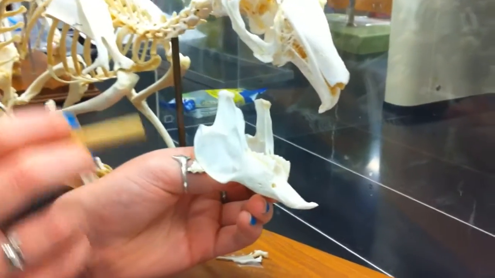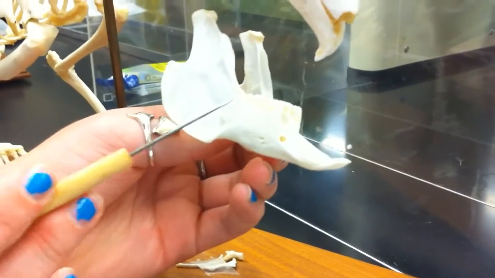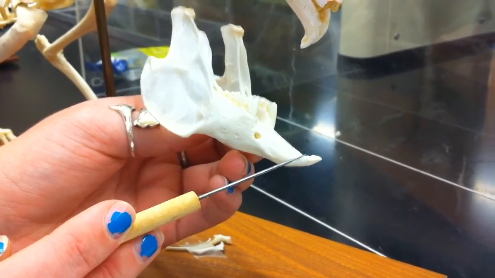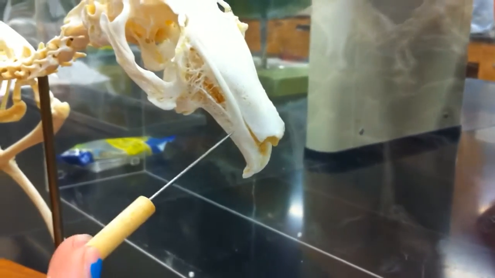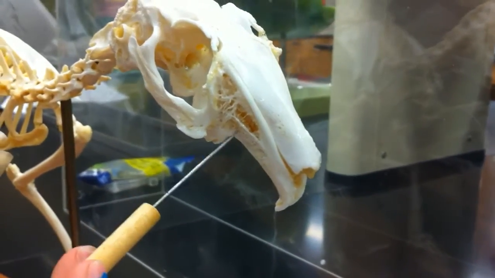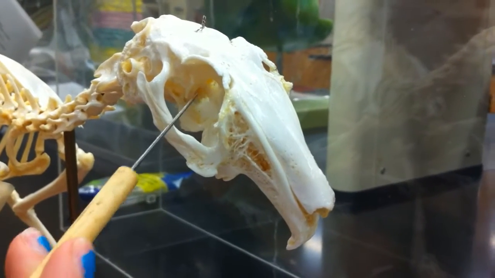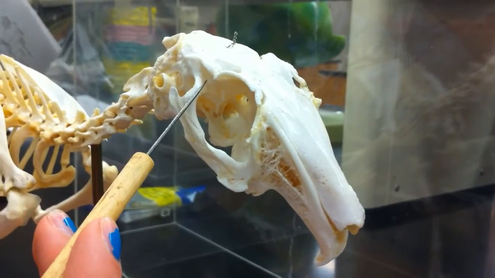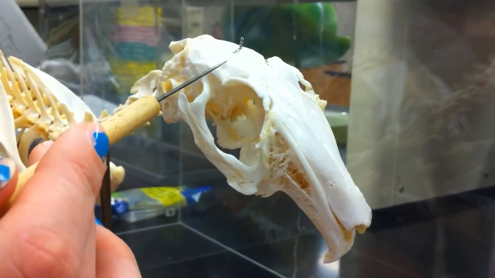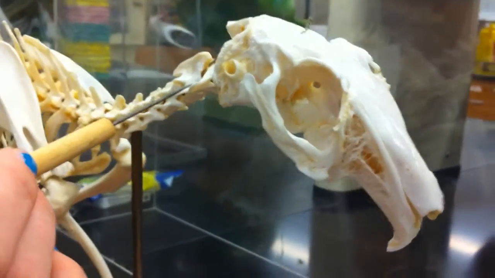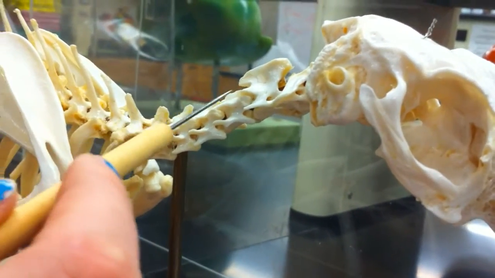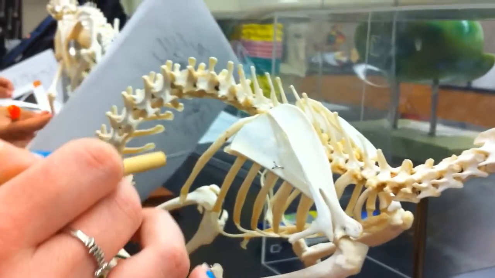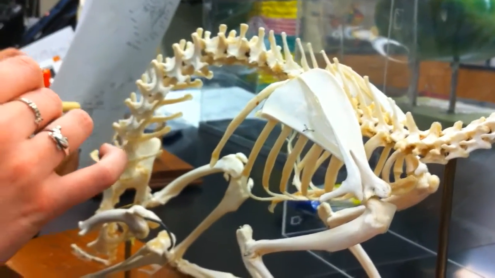Skeleton on the jaw. We have the mandible, the molar, the premolar, the incisor. Here we have the nasal, the premaxilla, the maxilla, the frontal. The optic foramen is this hole inside here. Then we have the squamosal and the parietal. And then we have the atlas and the axis, the cervical vertebra, the thoracic vertebra, the ribs, the lumbar vertebra.